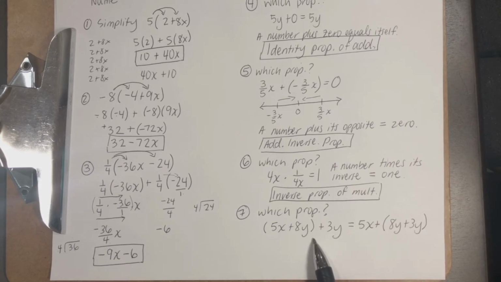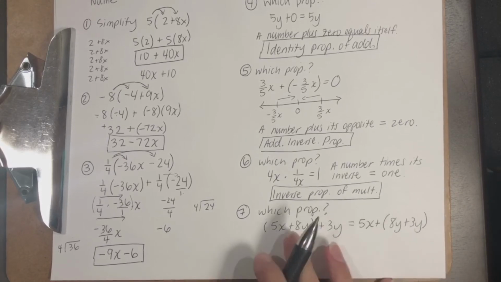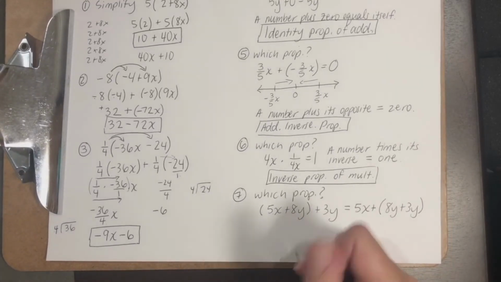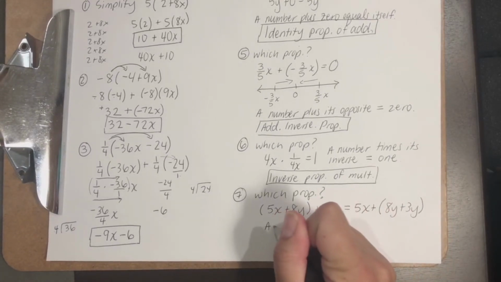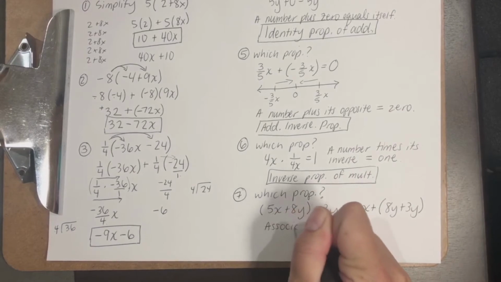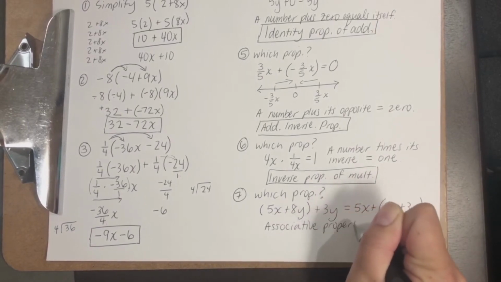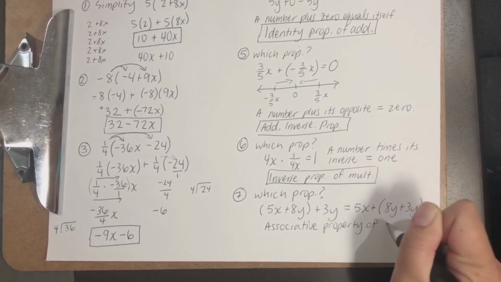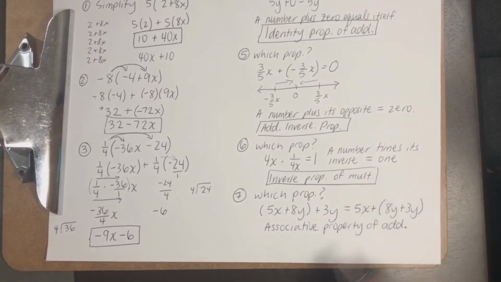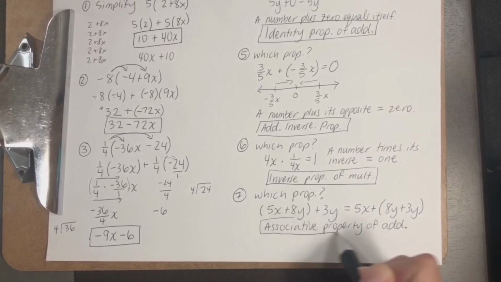The only thing that changed is the association. At first, 5x and 8y were associates or friends, and in this one, 8y and 3y are now associates or friends. This is the associative property of addition. And I forgot to abbreviate property.